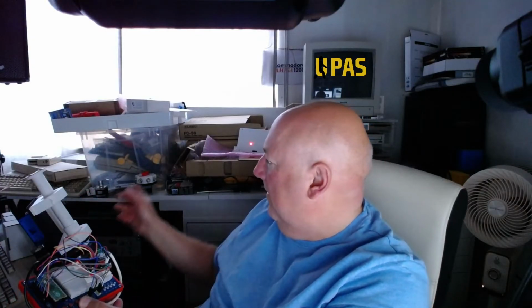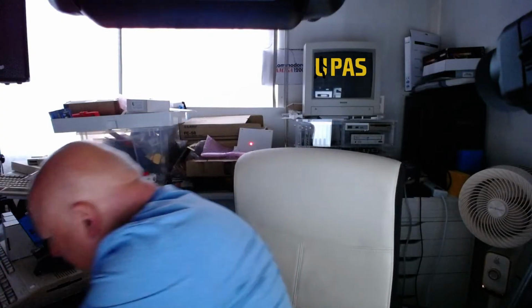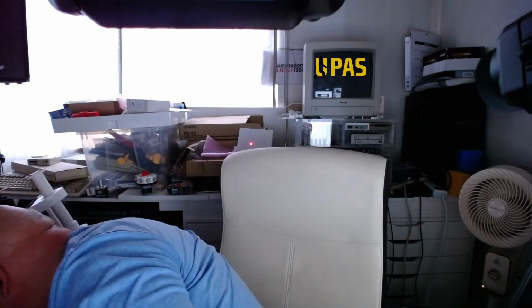I 3D printed this box for this. You can download that and put your board into a little plastic case. And this actually runs that stepper motor. If I switch this on, it'll run that. Run the switch at the minute, but that's another project. We'll return to that project at some point.